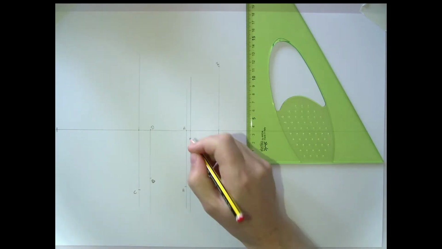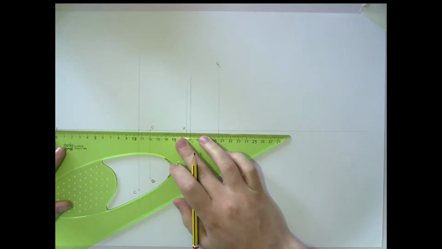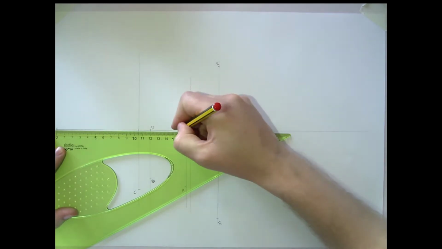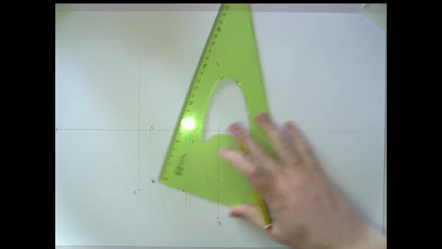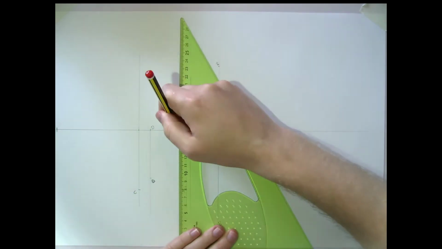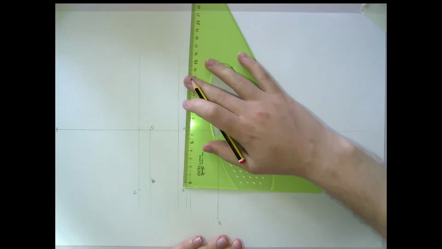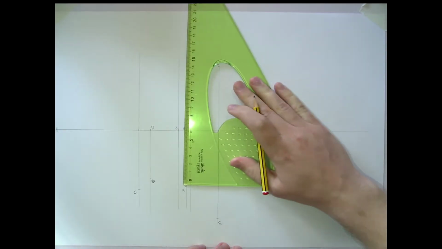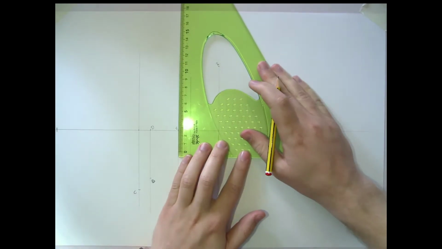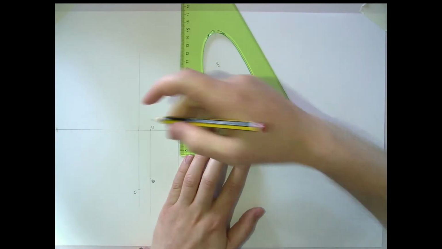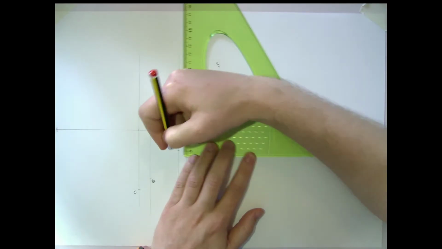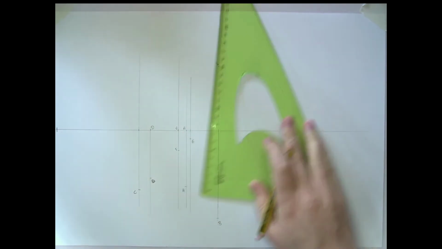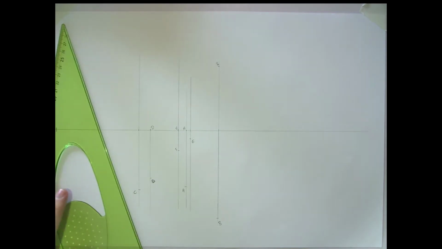That's E. And finally F is 155. It's on the ground, so that's F, and it has a distance out from the vertical plane of 25 millimeters. That is F here.